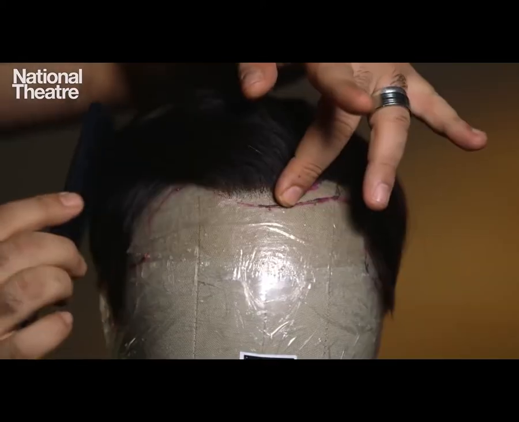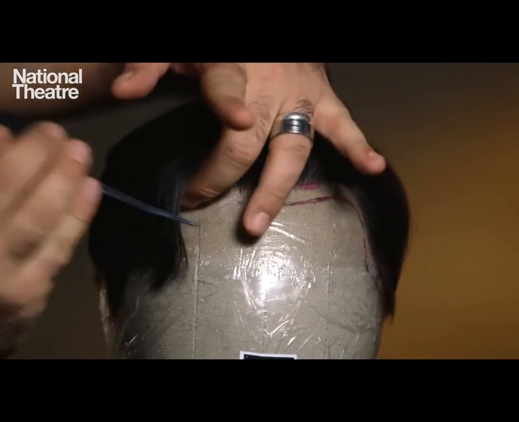Don't forget, 90% we do straight plays, we do reality plays. Therefore, what I'm creating is the realistic vision of that character. So we don't make wigs to look like wigs, we make wigs to look like human hair.